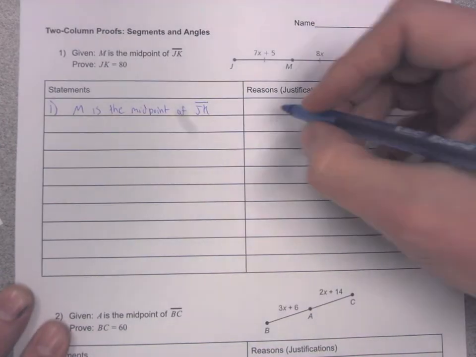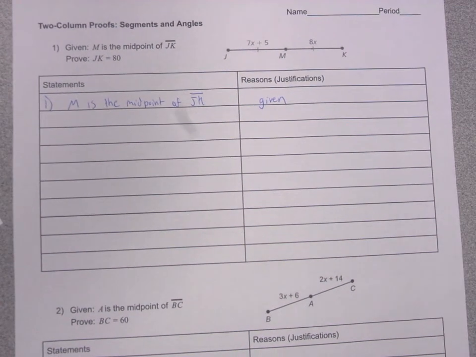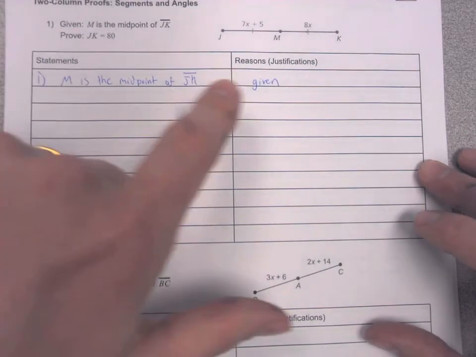All right, and the justification for that, the reason why we can say that, is that it was given to us. Okay, so that's the first statement. Sorry, let me just get organized here. The first statement is always just this guy, the given, and the justification is given.